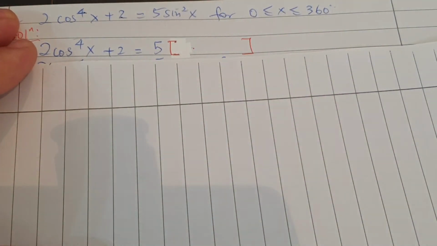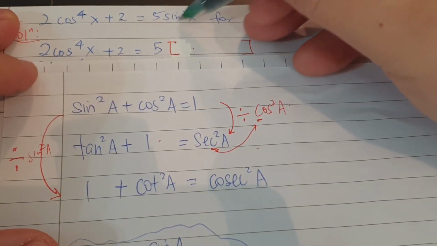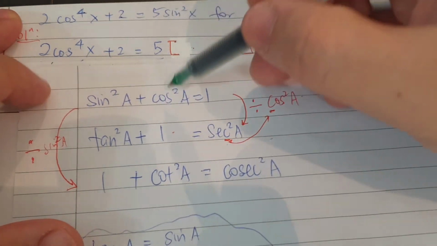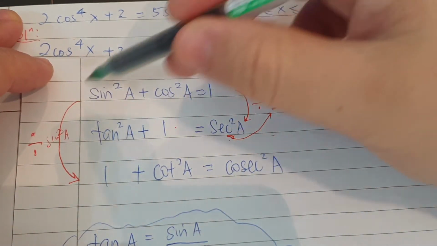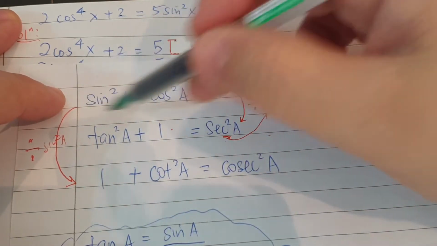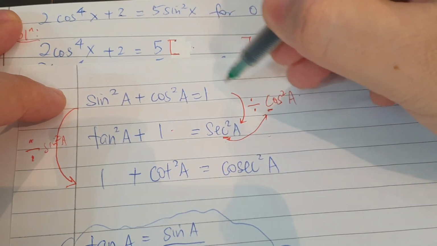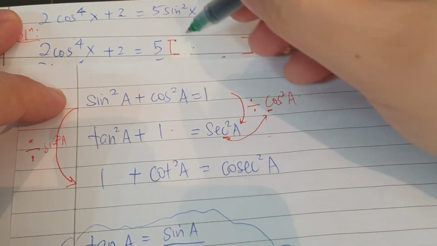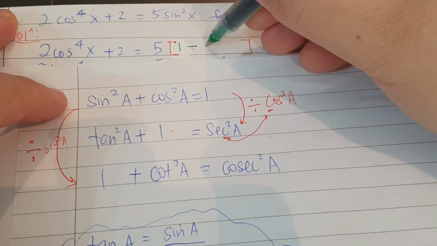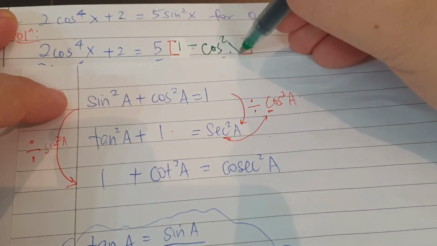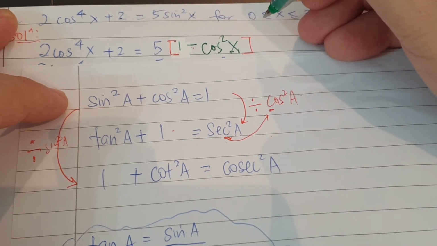So if I refer to this list, I see that if I don't want the sine square, I want to change it to cosine square, then this is the identity I need to use. You can call it a formula also. So if I only want this, don't you agree that I can throw this over to the other side? Minus cosine square a on both sides. So this will be minus, 1 minus cosine square x. Don't write a, this argument is x, you write x. Now we are happy.